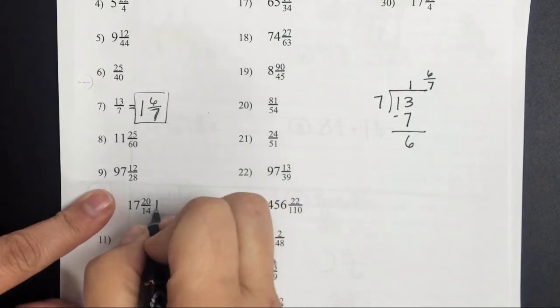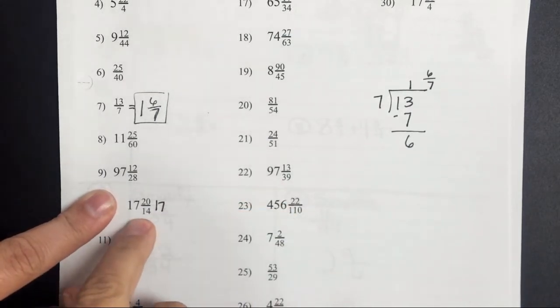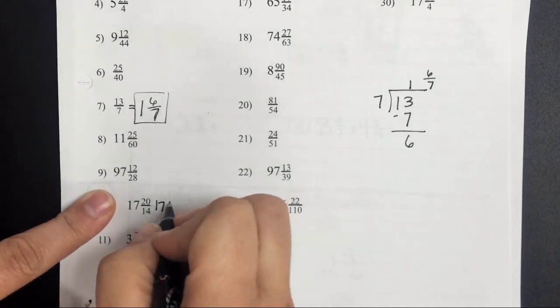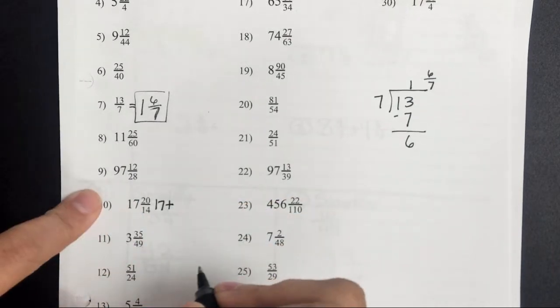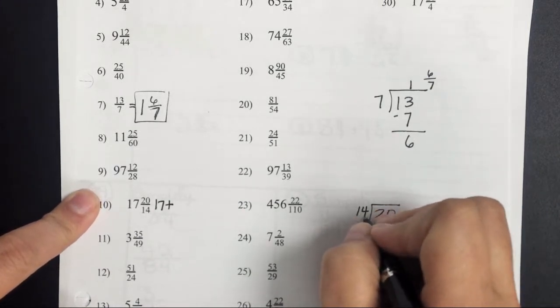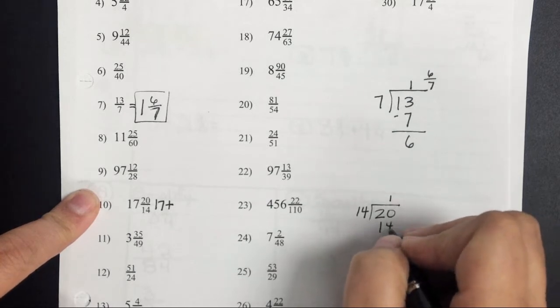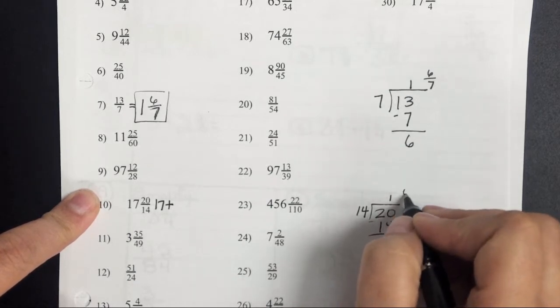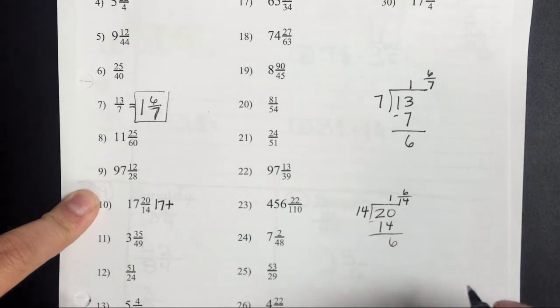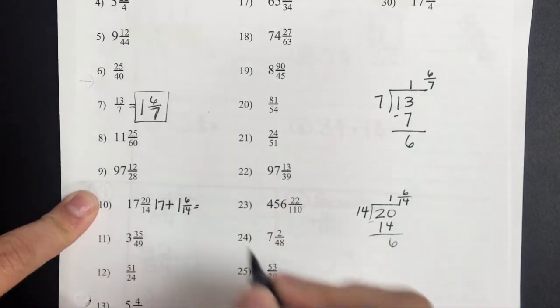We're going to leave our whole number, but I know that this is going to be equal to more than one whole. So I know I'm going to add something to this whole number. If I look at 20 divided by 14, how many times will 14 go into 20? 1. Okay. You have 6 left over out of 14. So I know I'm going to add 1 and 6/14 to this.